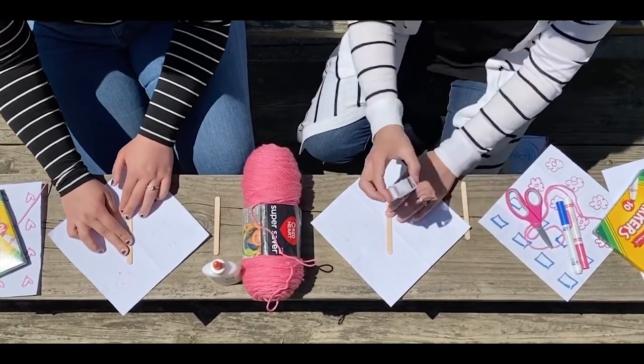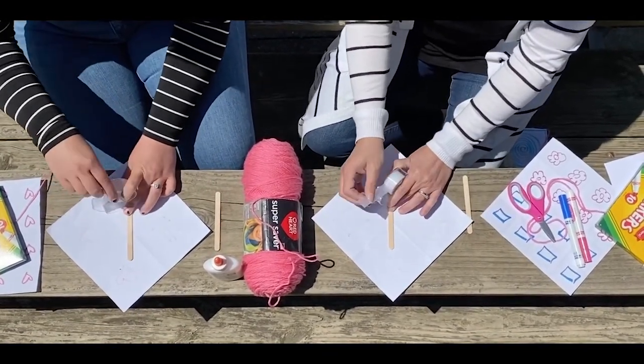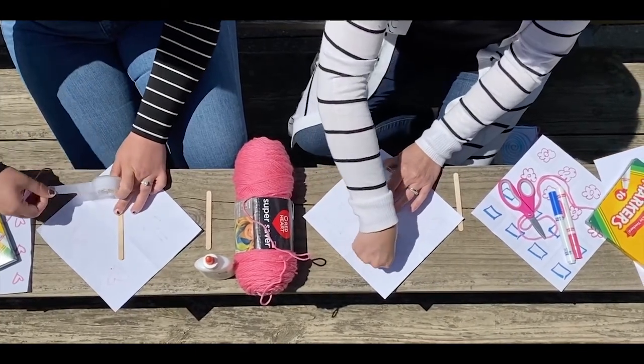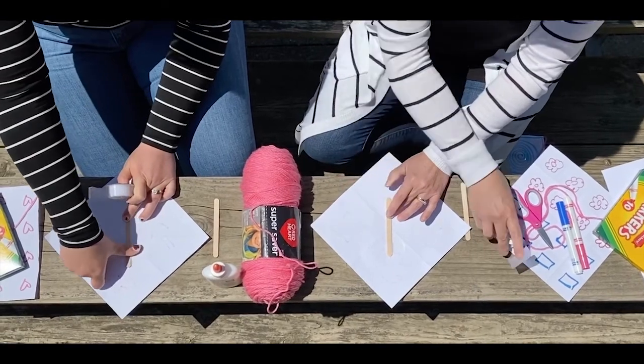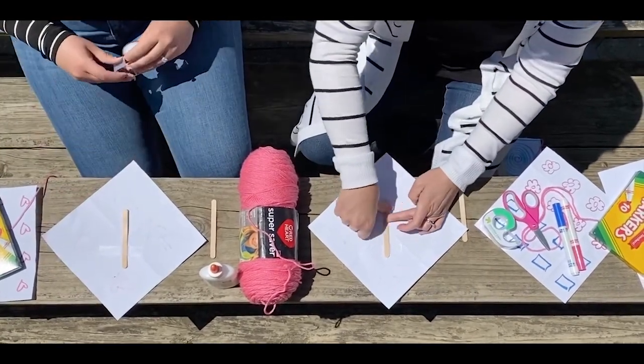And then we're just going to take any type of tape. And I'm going to put one piece on the top and another piece on the bottom.